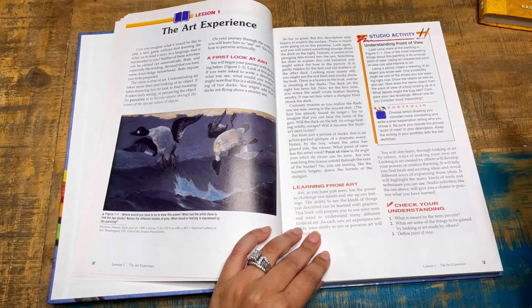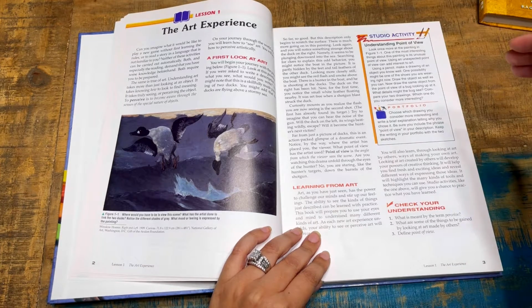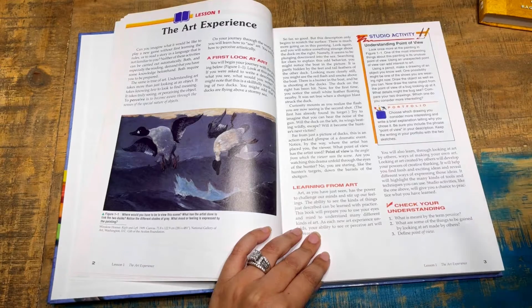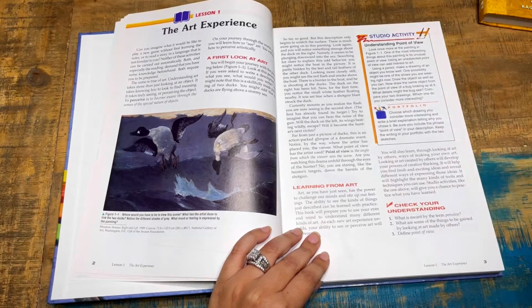One possibility might be one of the shoes you are wearing right now. Draw the object as well as you can. Now draw the same object from the point of view of a bug looking up at it. So again, these are really deeply thought out, creative studio prompts, right? Things that I remember doing with my really great art teachers and stuff like that.